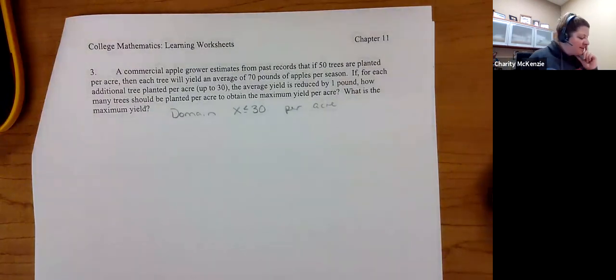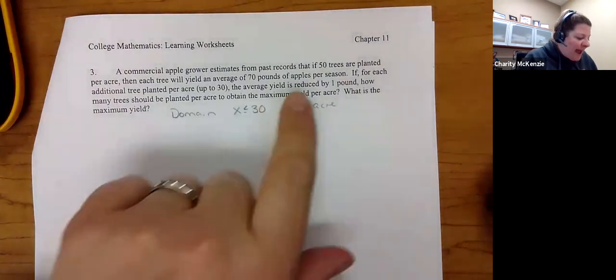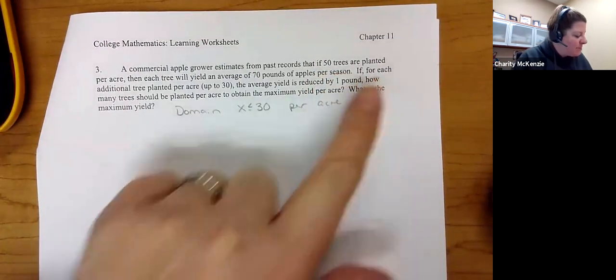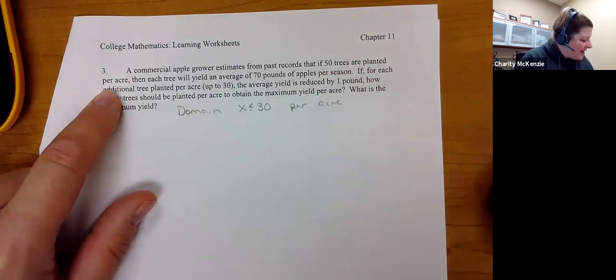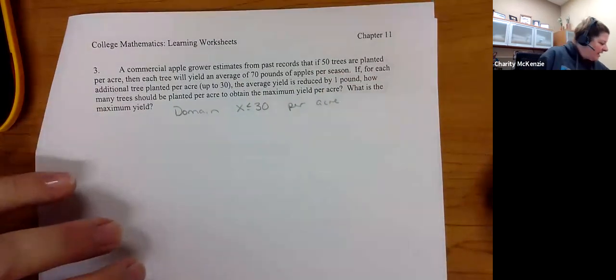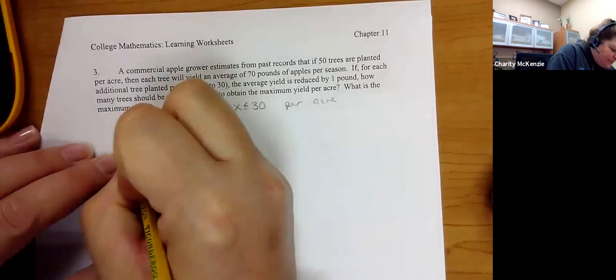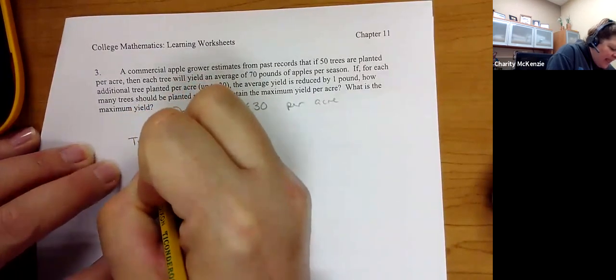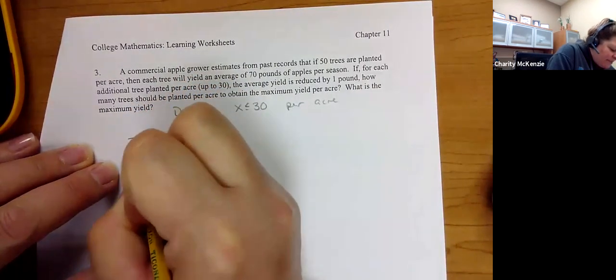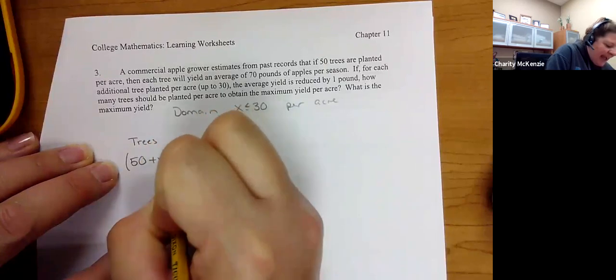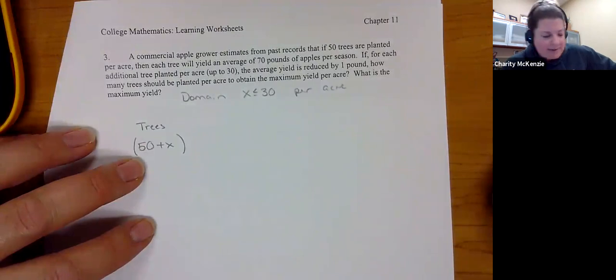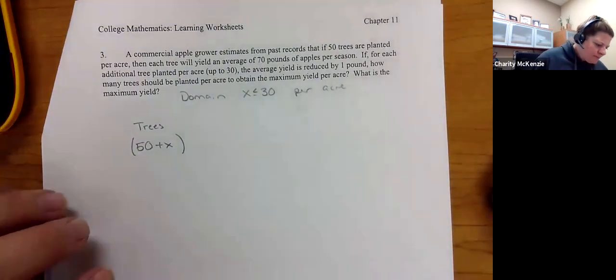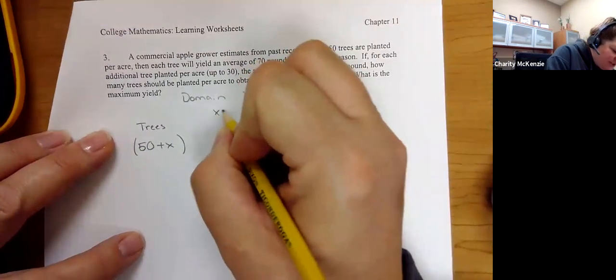Okay, so then let's think of trees. In the past records, there were 50 trees planted per acre, and we're going to add trees. So I think of my trees as 50 plus however many I add. So think of X as our new trees. X is additional trees.